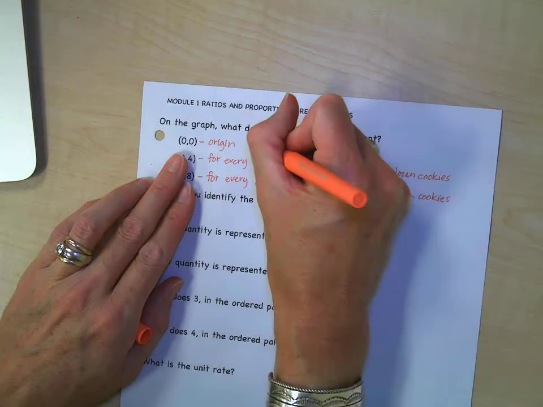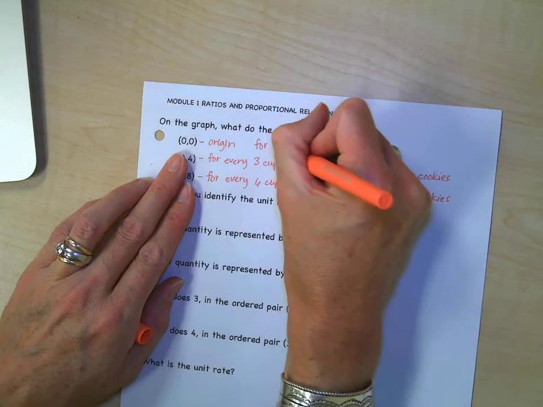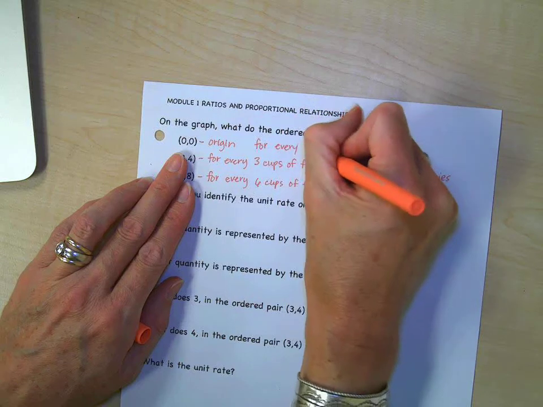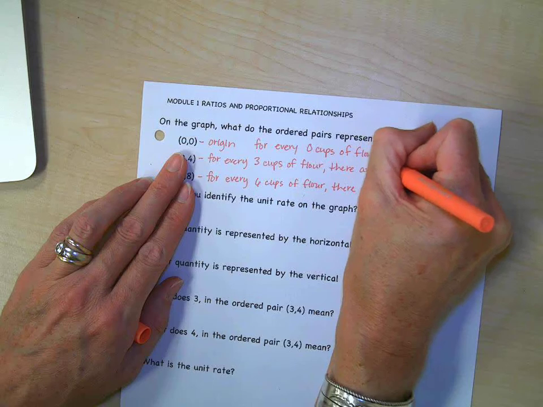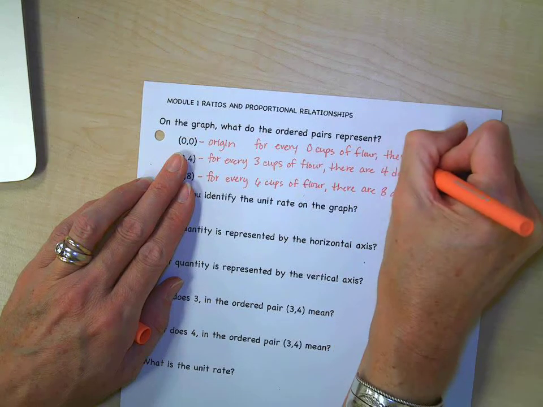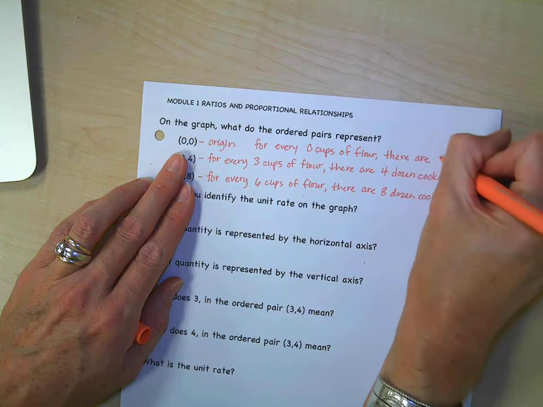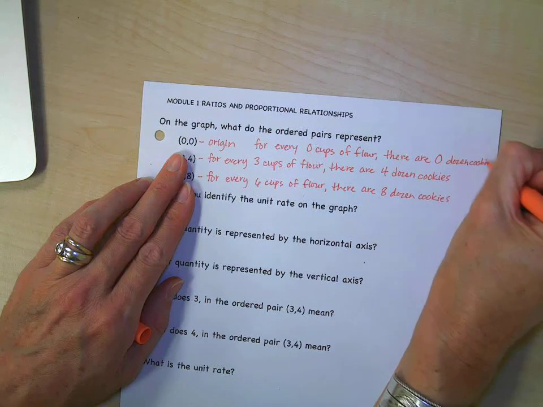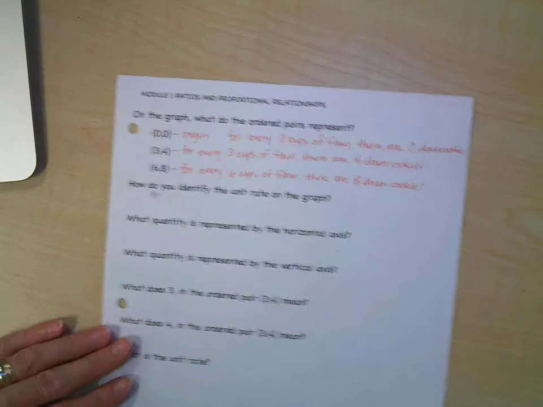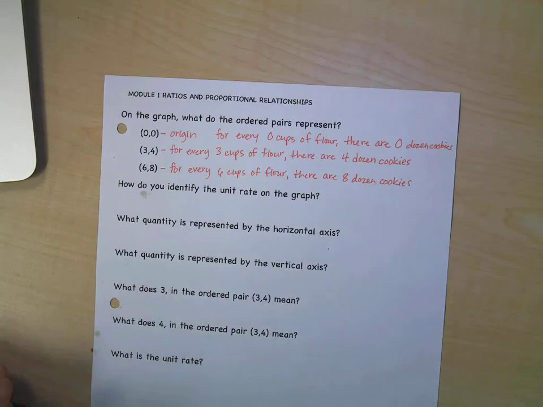The other thing that you can include for the 0, 0, other than it being the origin, is that for every 0 cups of flour, there are 0 dozen cookies. So that's another thing to keep in mind for your ordered pairs.